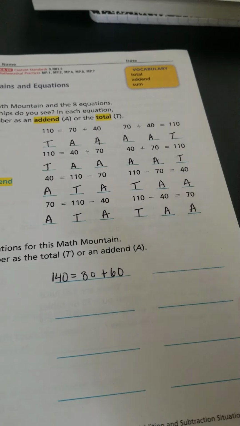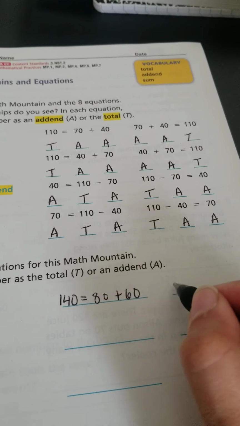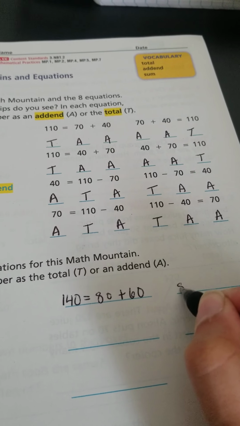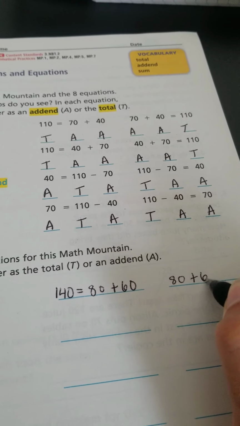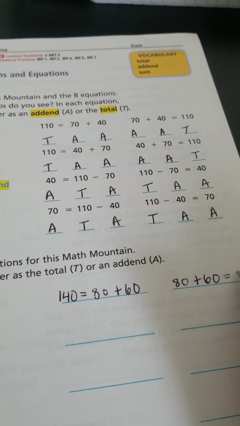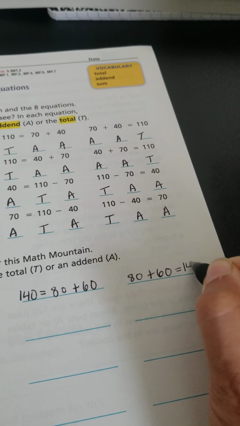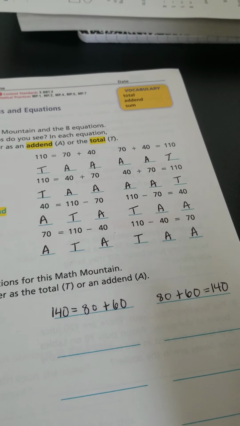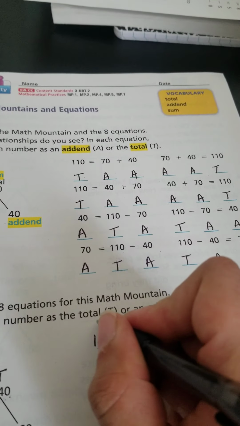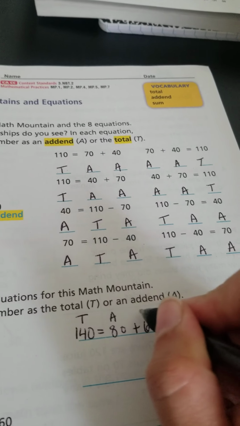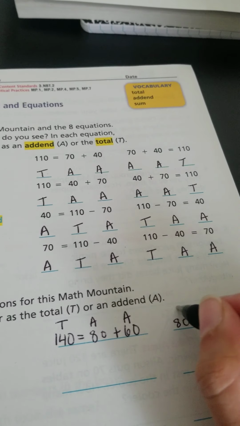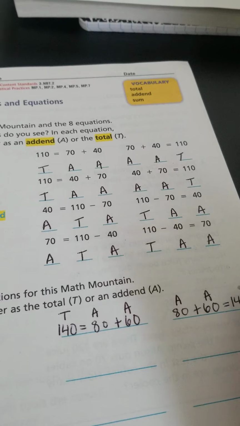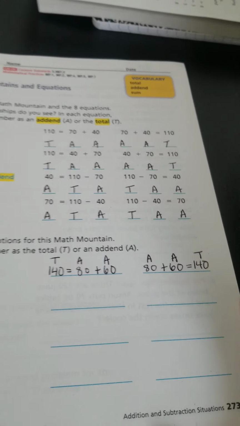Then we can simply switch it around and we can say 80 plus 60 equals 140. Okay, and you can label them above: total, addend, and total. Okay.